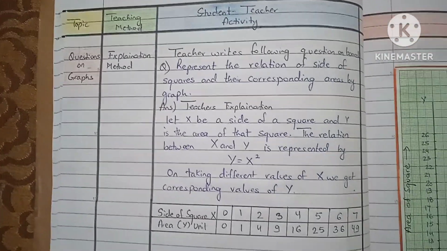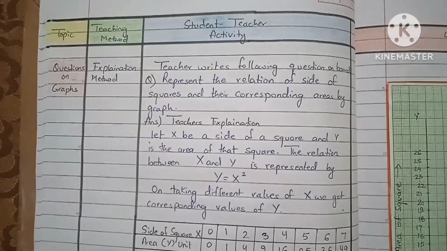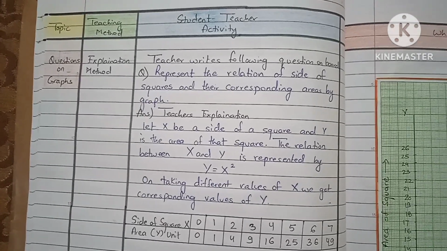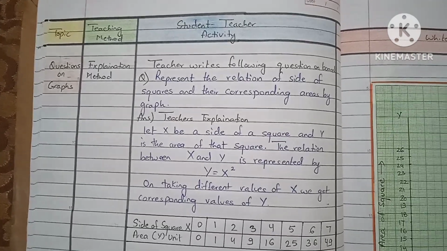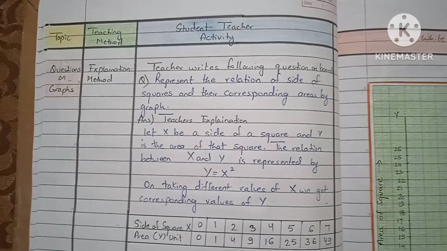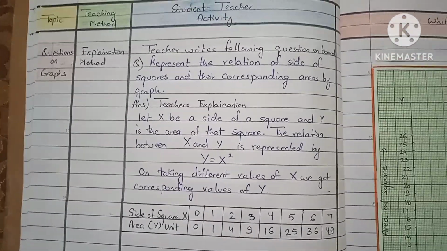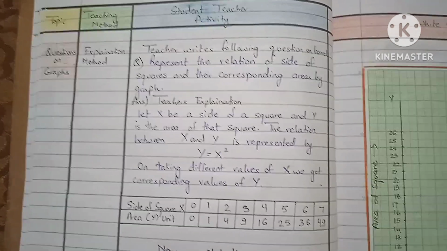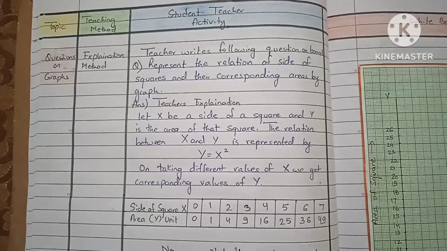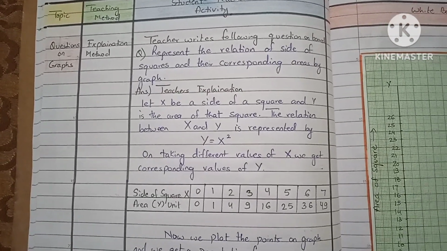There are some types of questions on graphs where the teacher writes a particular question: represent the relation of the side of a square and the corresponding area on the graph. Over here, let x be the side of the square and y be the area. So the relation is y equals x square.